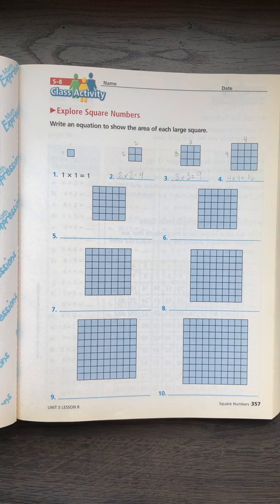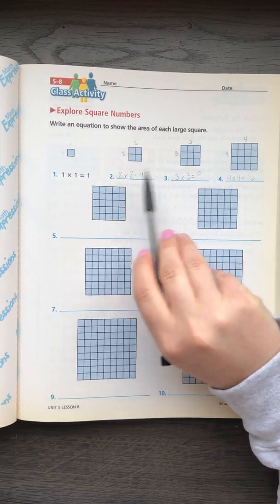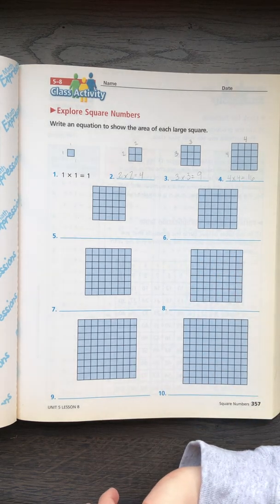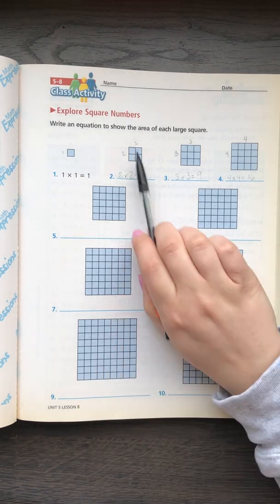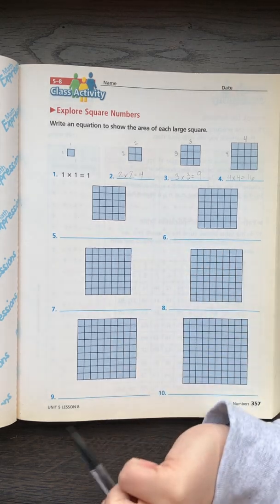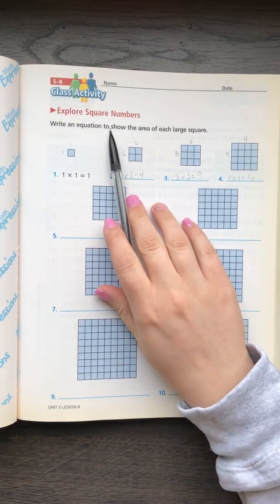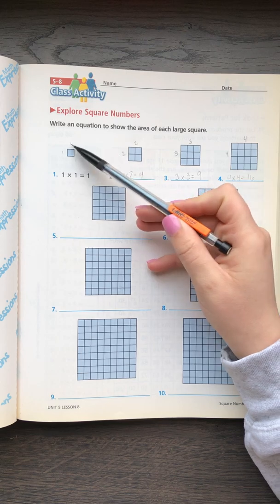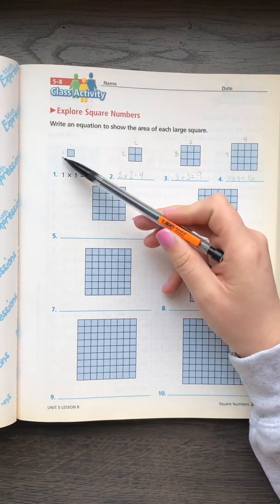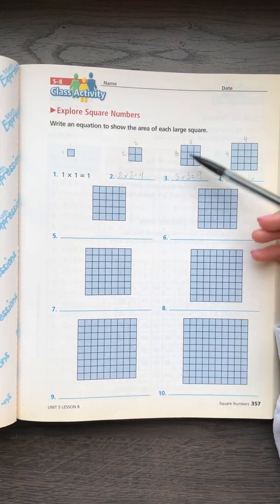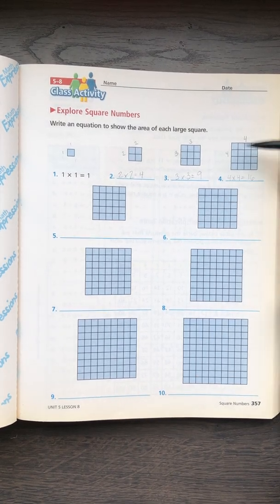Okay, what do you notice about these first 4? Well, they're all squares. Maybe they're getting a little bit bigger as we go. And the sides are exactly the same because they're squares. And that's kind of how we talk about square numbers. That's just a number times itself. 1 times 1, 2 times 2, 3 times 3, 4 times 4. They make a perfect square because there's the same amount of units going across the top as there is down.